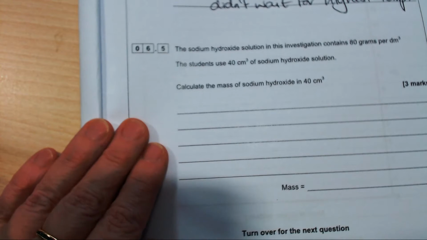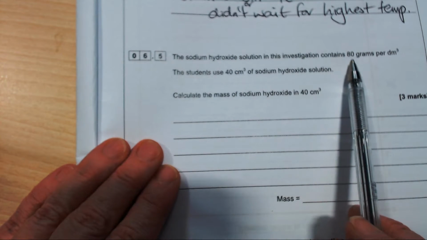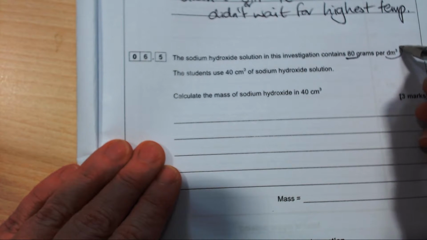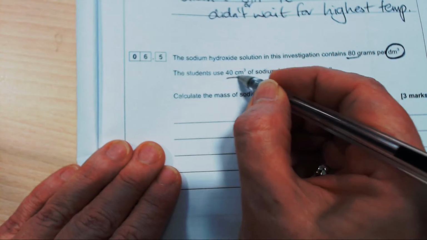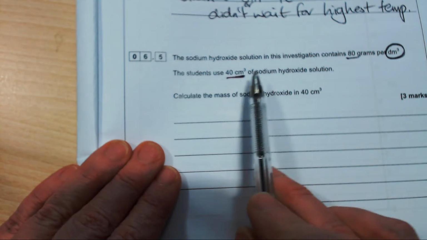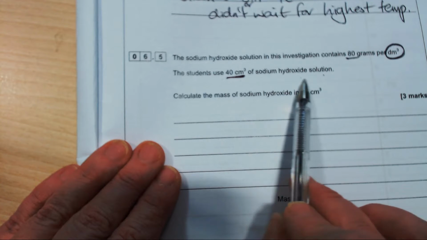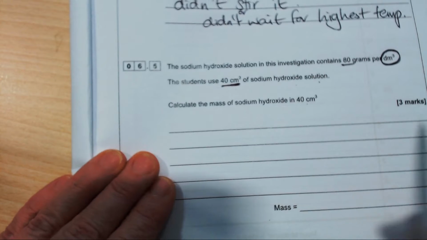Right. 6.5. Sodium hydroxide solution in this investigation contains 80 grams per dm cubed. The students use 40 cm cubed units. Be careful with units of sodium hydroxide solution. Calculate the mass of sodium hydroxide in 40 cm cubed. Okay, how are we going to do this?